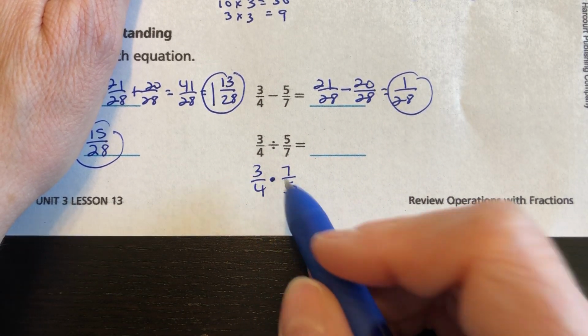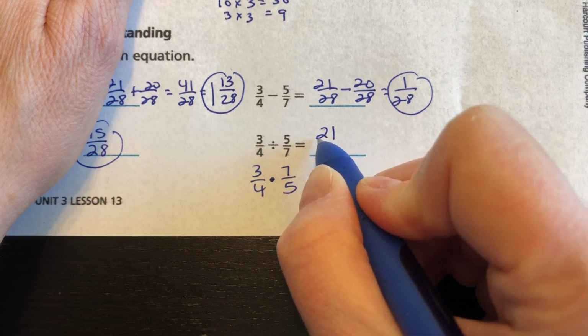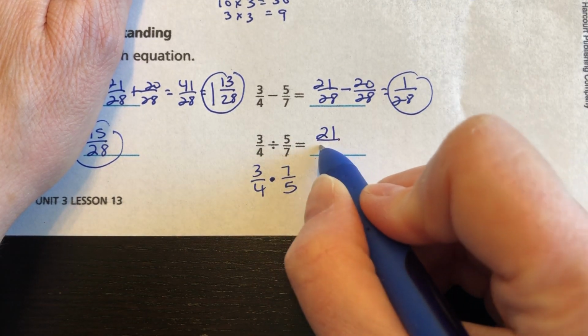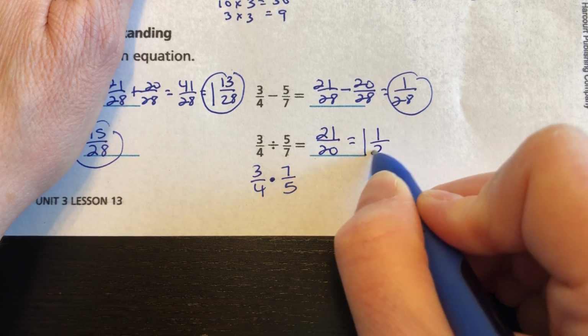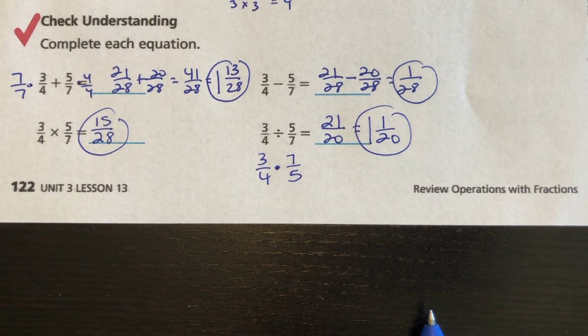So I can't cross simplify. 3 times 7 is 21. 4 times 5 is 20. 20 goes into 21 one time with 1 left over out of 20.